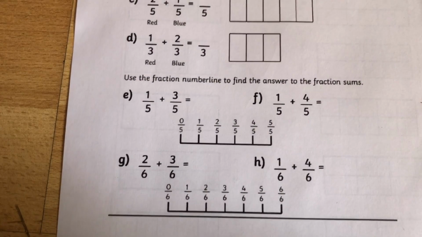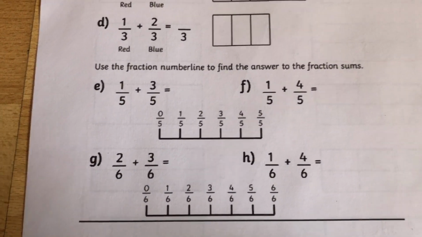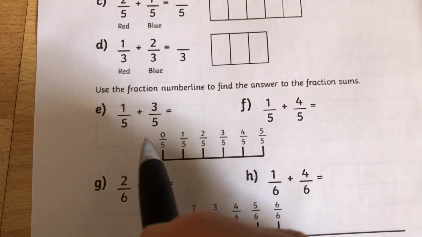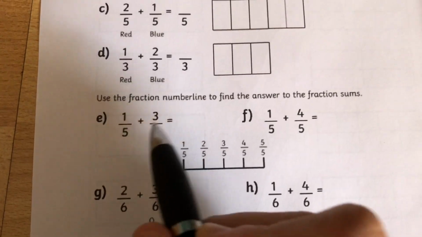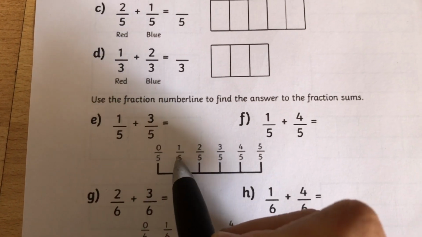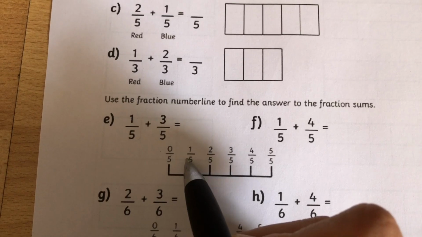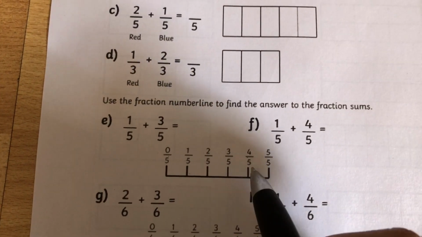This one down here says use the fraction number line to find the answer to the fraction sums. So say I've got this fraction number line right here. It asks me to find 1/5 add 3/5. So if I'm starting at 1/5, am I going to start here? Or am I going to start at 1/5? I'm going to start at 1/5. And then I want you to count on 3 more fifths. Where'd you land?